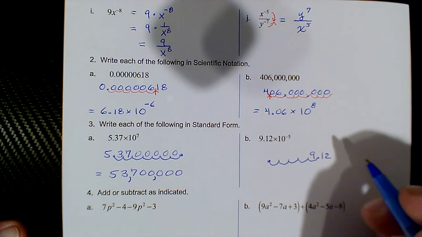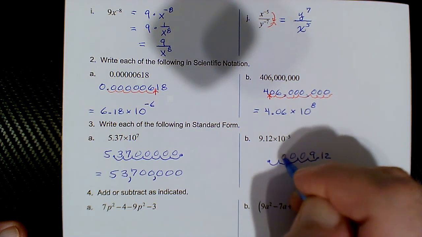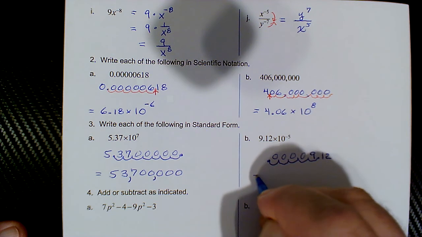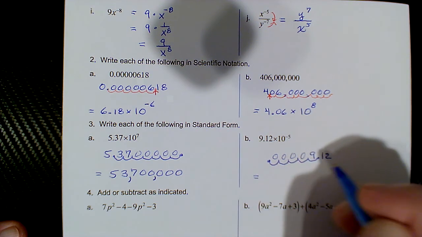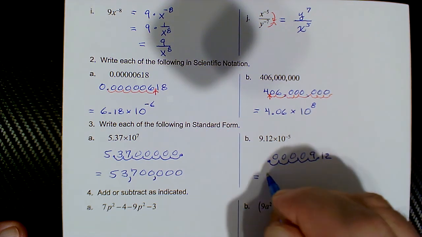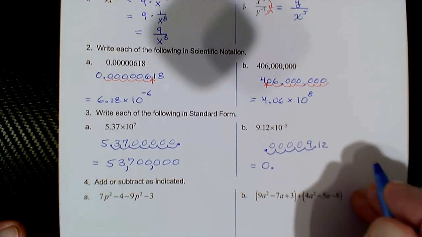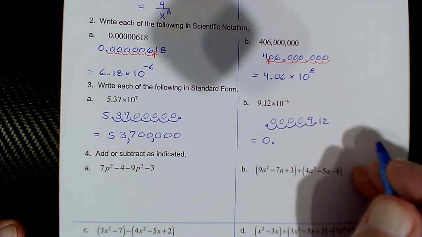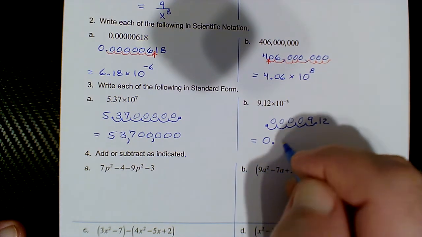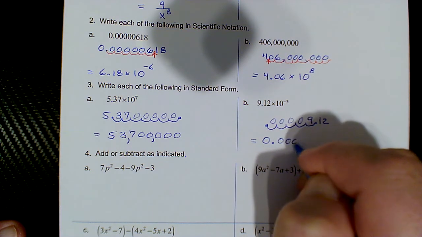There's the decimal point in our answer. Fill in the placeholders, zeros. And when I have a decimal number with no whole numbered portion, I always like to write a 0 in front of the decimal. That's just good practice. You don't have to, but I'm going to write 0 point, and then there's 1, 2, 3, 4 zeros, and then the 912.